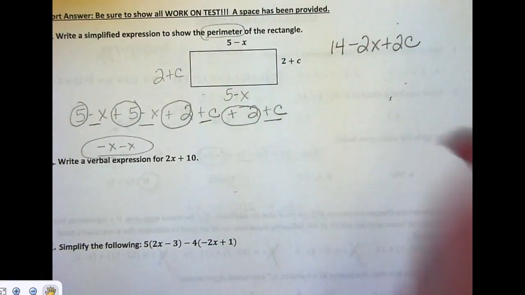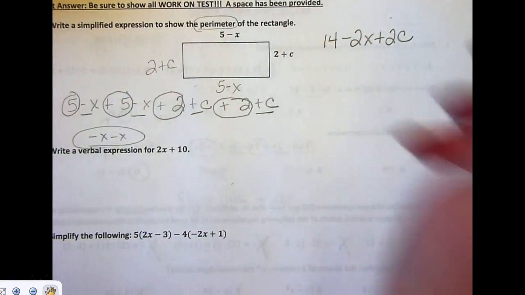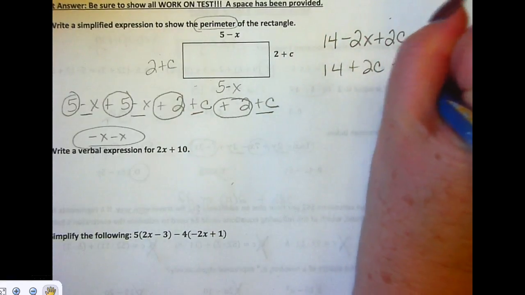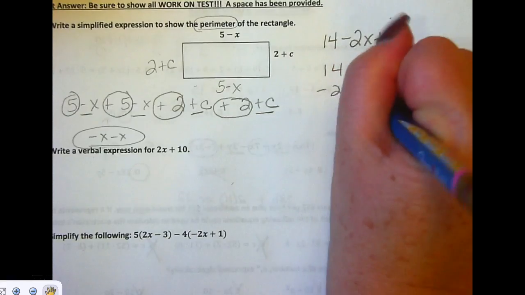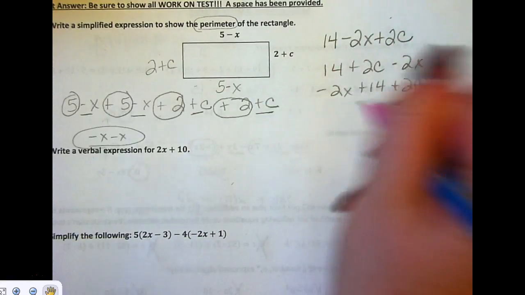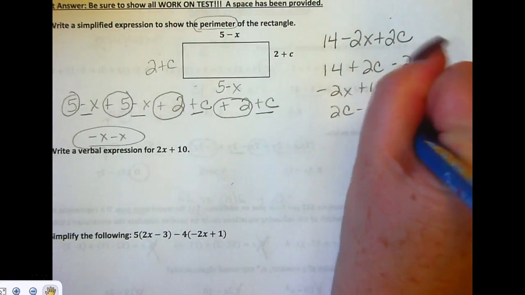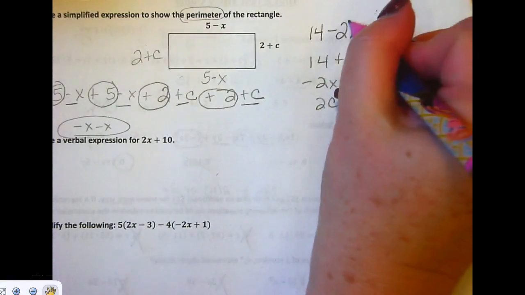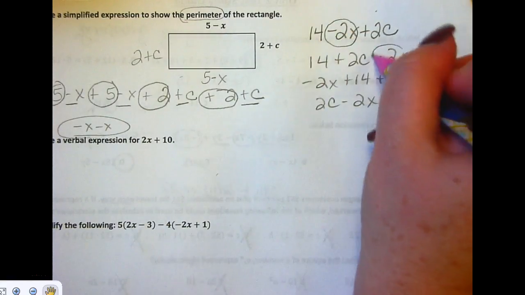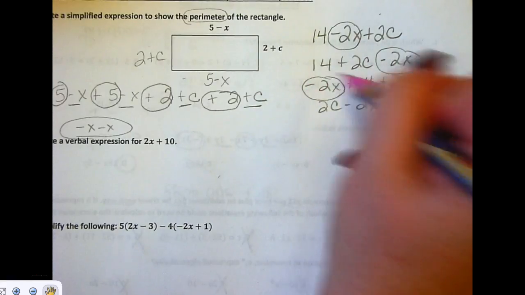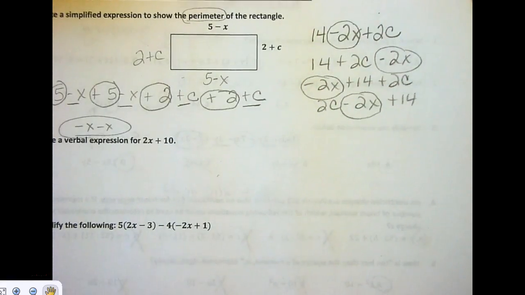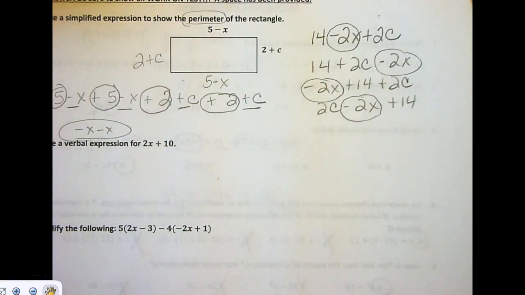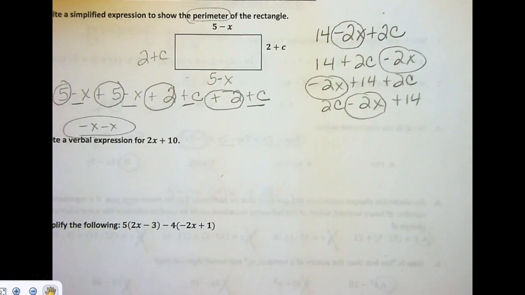Now, could I have it in a different order? Yes. I could have 14 plus 2c minus 2x. I could have negative 2x plus 14 plus 2c. I could have 2c minus 2x plus 14. Do you get the idea? Everywhere I put it, though, the negative has to come in front of the 2x. So order doesn't matter, but you have to make sure that the negative is always with the 2x, and the other two are always a positive.